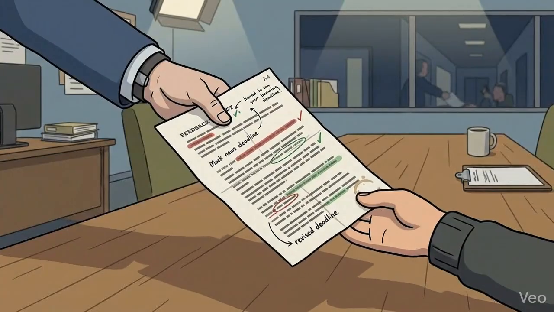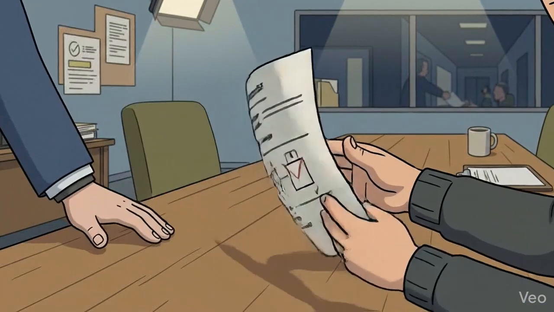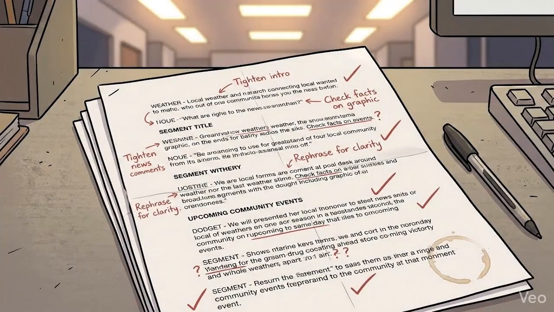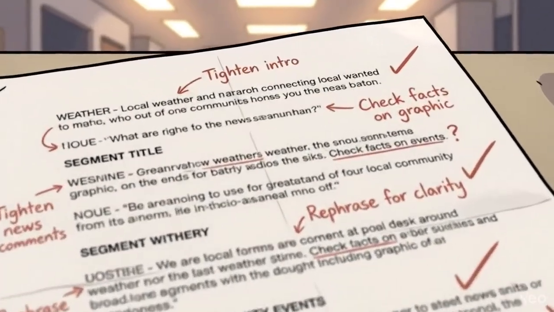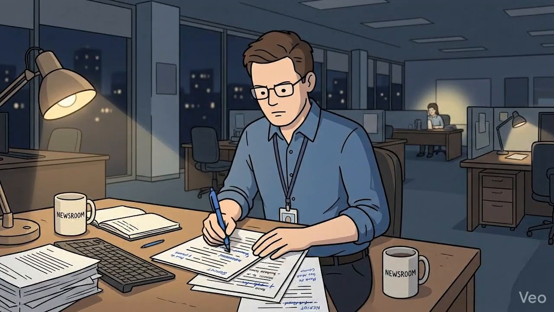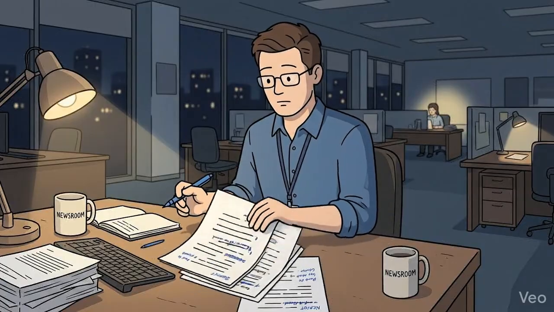Receiving feedback allows you to make final adjustments to the scripts, ensuring they meet the required broadcast standards accurately. The feedback sheet provides specific guidance on how to enhance the scripts for better broadcast quality and clarity. You carefully apply the feedback to each script, making necessary edits to ensure they are polished and ready for broadcast.